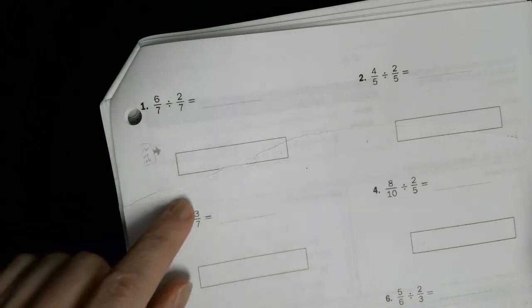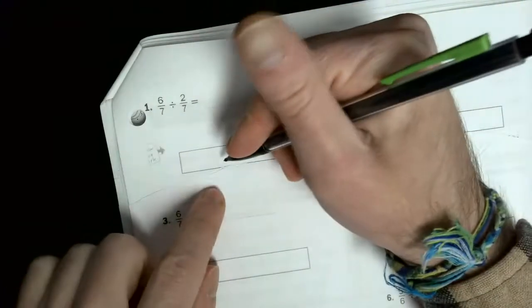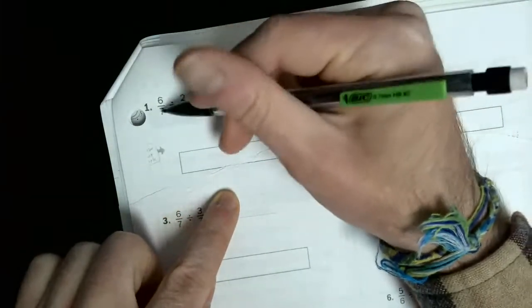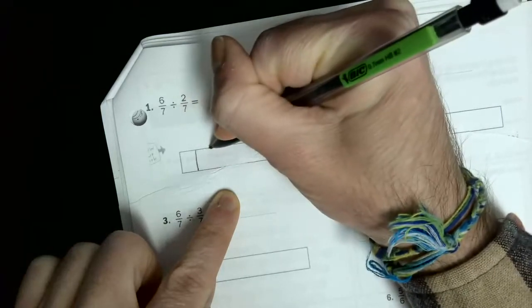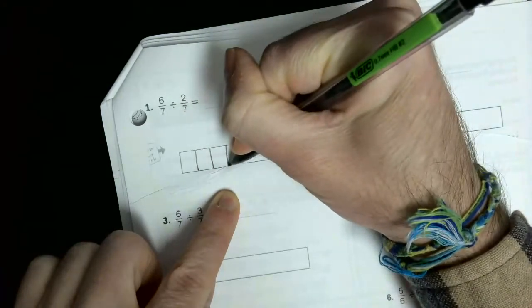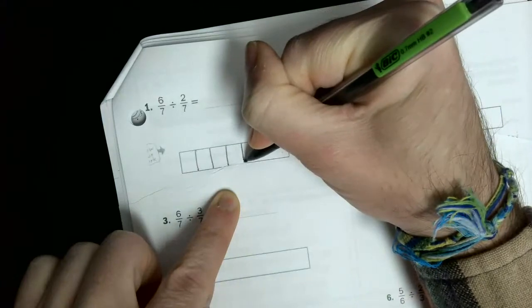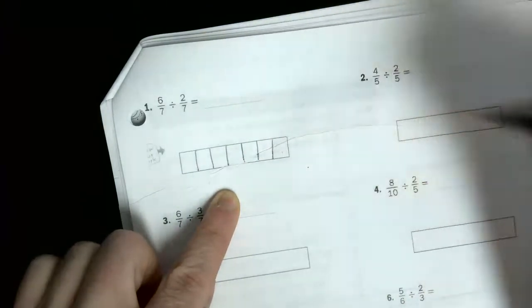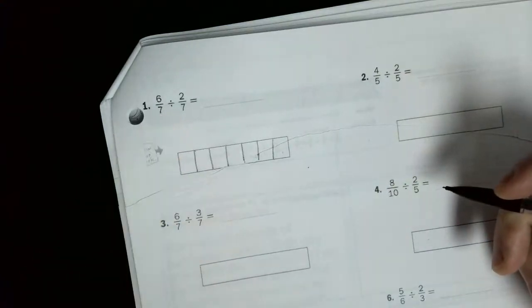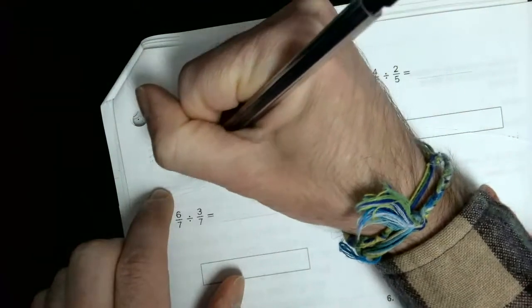So number 1 says 6/7 divided by 2/7. All right, well, we start out with 2/7, so we're going to make sevenths first. We need 6 lines to make sevenths. 1, 2, 3, 4, 5. My paper's a little wrinkled somehow. Okay, there's sevenths. But we don't need 7 sevenths. We only need 6. So I'm going to cross off one of the 7s, crossing it out.